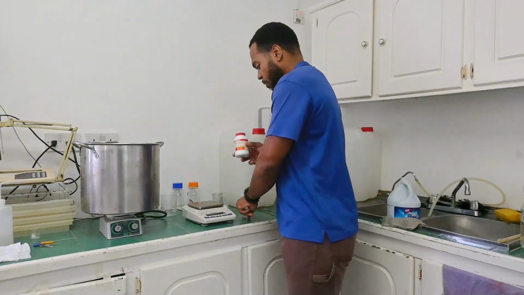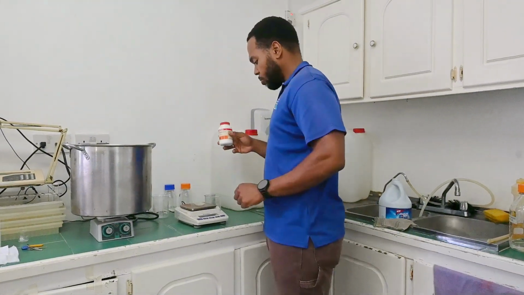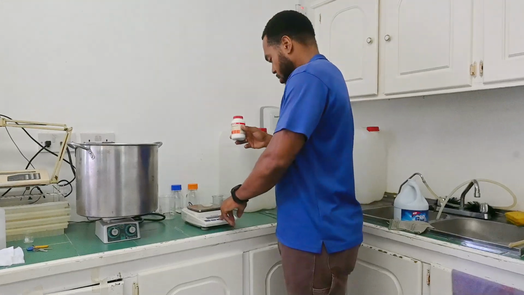So first we have to zero out the scale after putting the weighing tray on it.